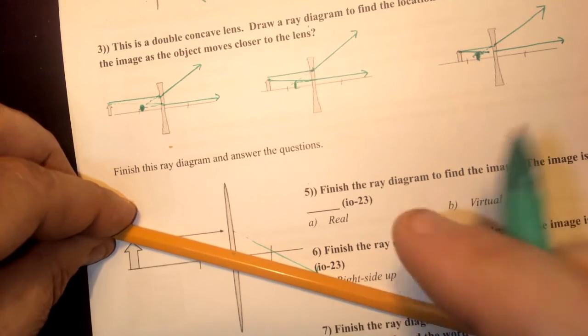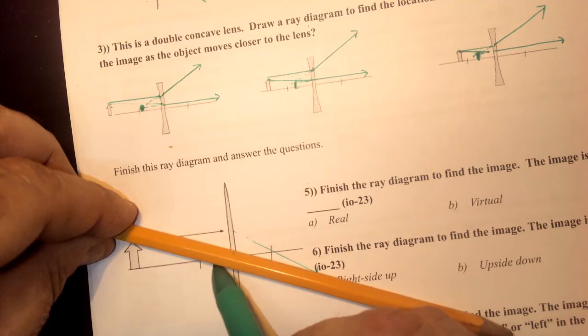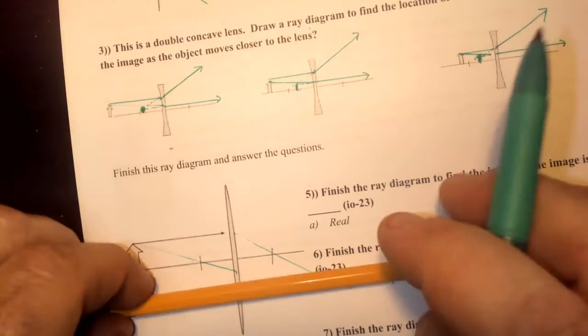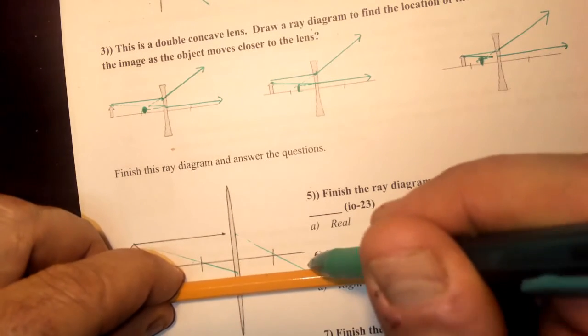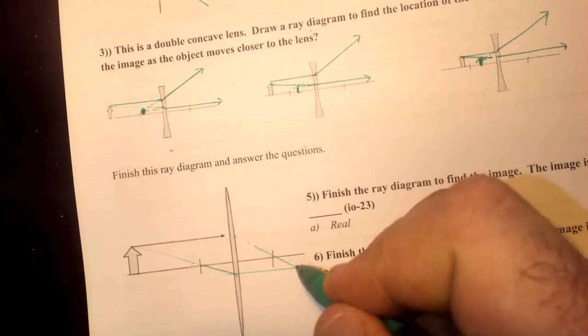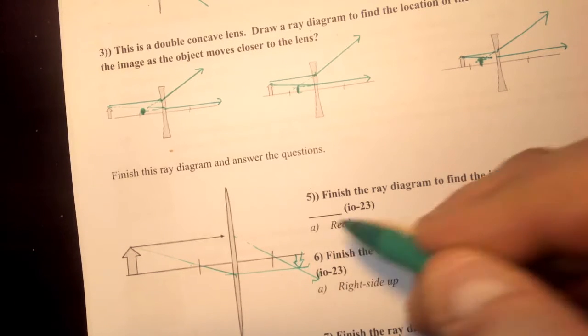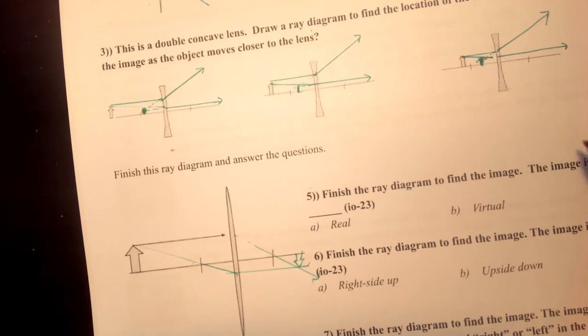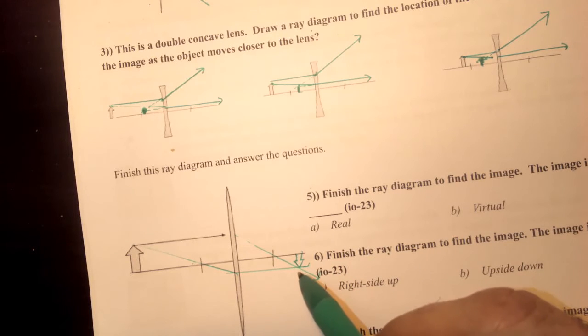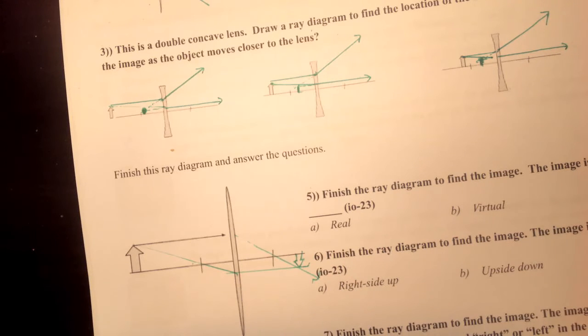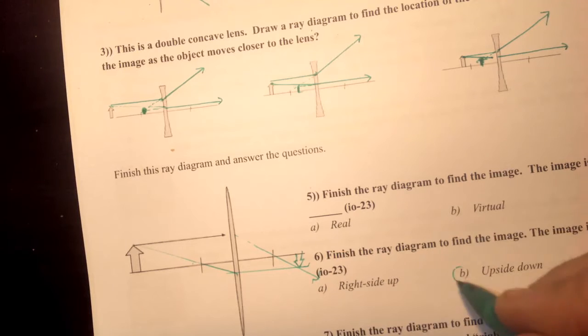And then the second ray goes through the focal point, hits the lens, and refracts parallel. And so here is the image right there. The image is real because the light rays really do travel through that spot. The image is upside down.